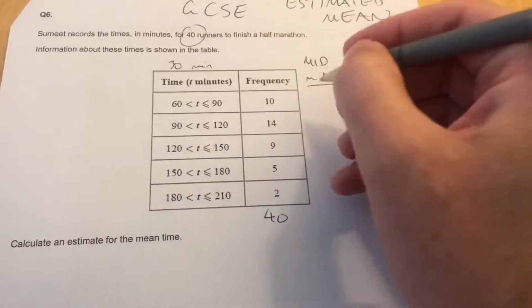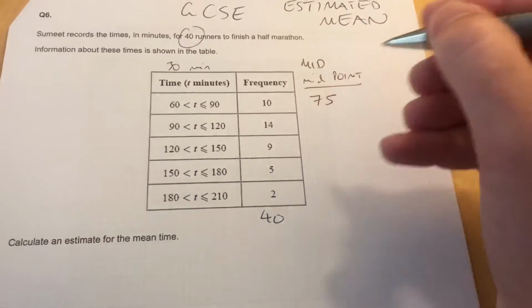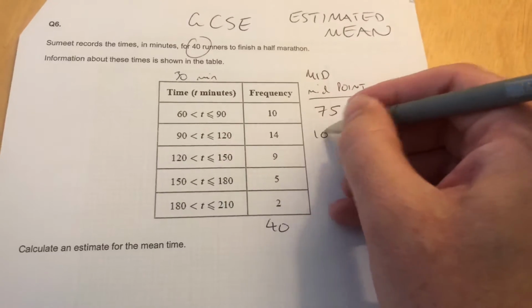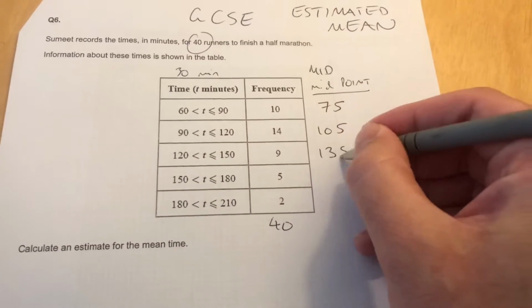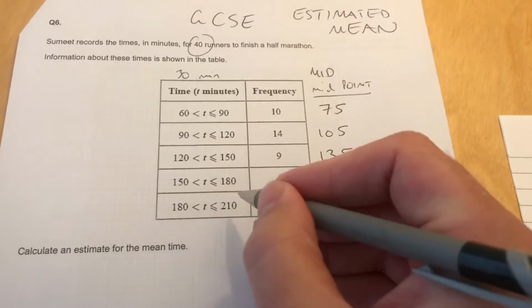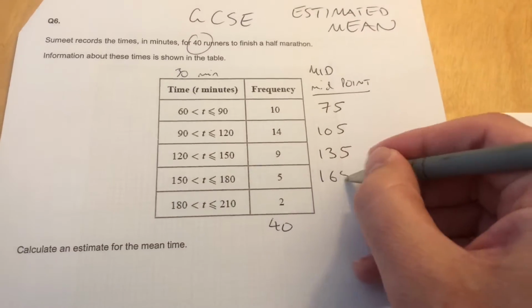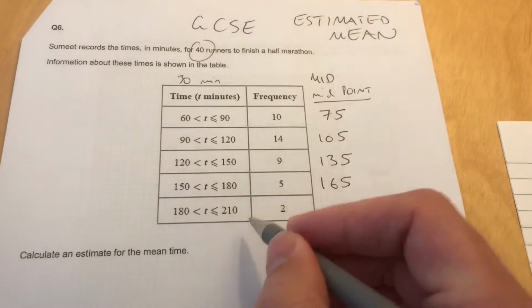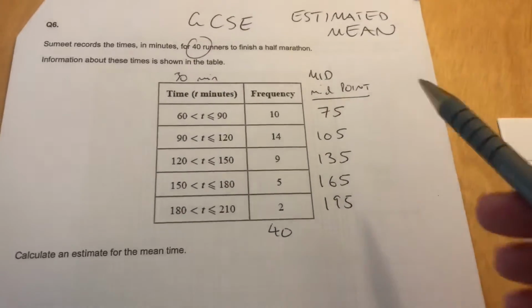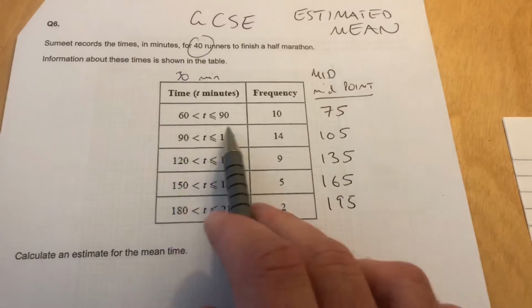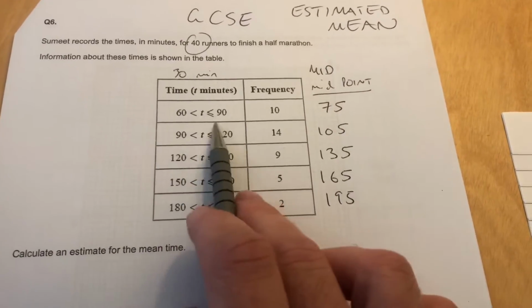So between 60 and 90 will be 75. Between 90 and 120 will be 105. Between 120 and 150 will be 135. Between 150 and 180 will be 165. Between 180 and 210 will be 195. Because we're making the assumption that each of those runners will run roughly halfway between that interval.